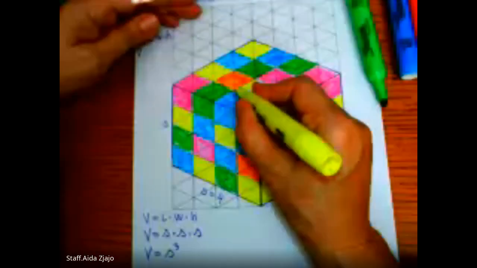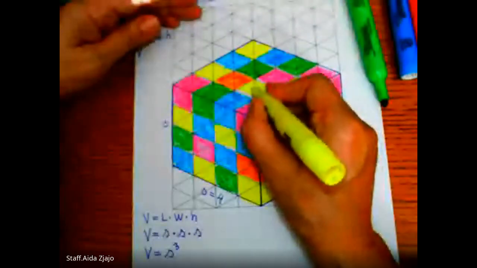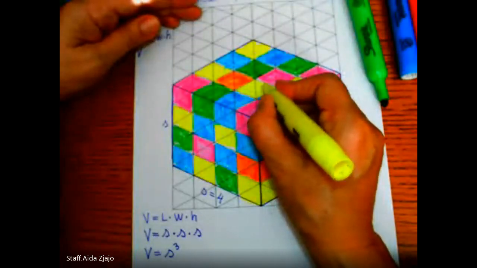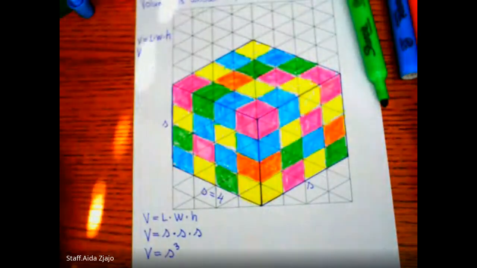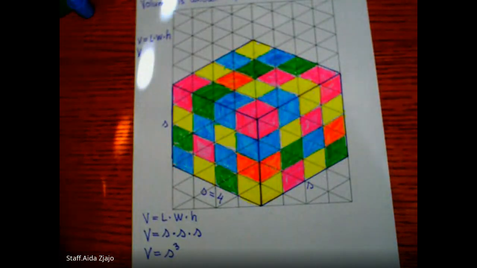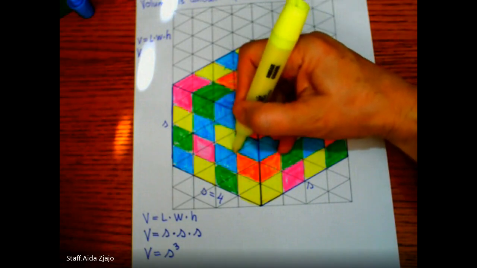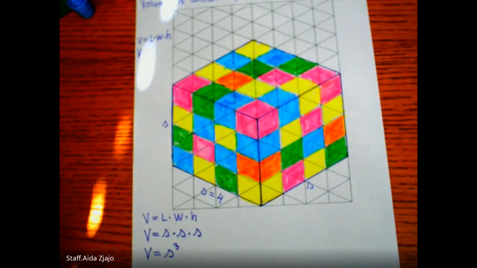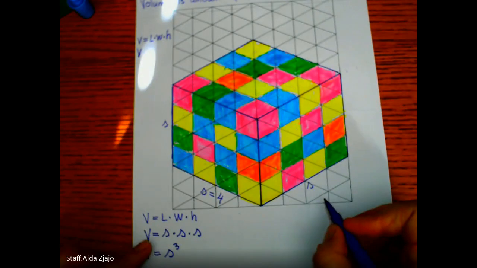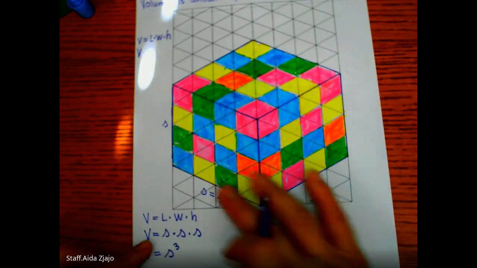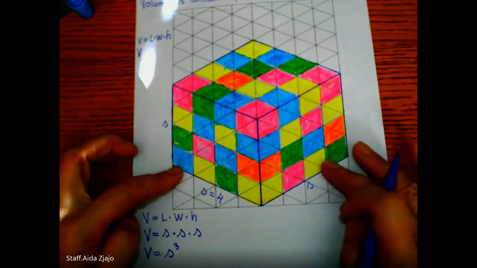We have a representation of how it would look if we create a cube of different cubes this size. So let's see how much we will have. We can think about this row being the bottom.